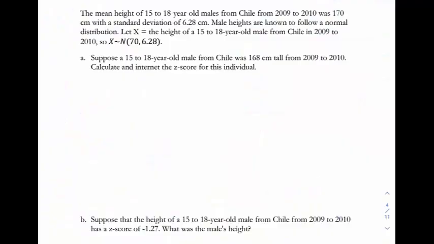Alright, so this is section 6.1, the standard normal distribution. Here in this example we'll do some z-score conversions and practice that for a few case scenarios. This example says that the mean height of 15 to 18-year-old males from Chile from 2009 to 2010 was 170 centimeters with a standard deviation of 6.28 centimeters. Male heights are known to follow a normal distribution.